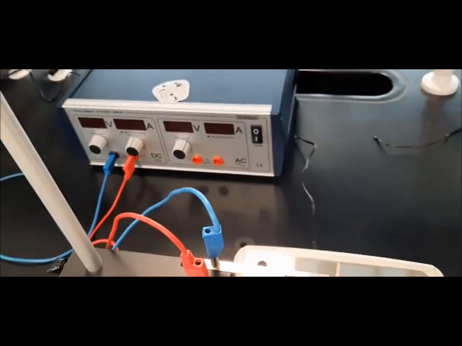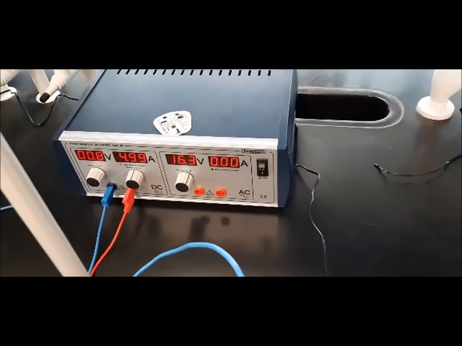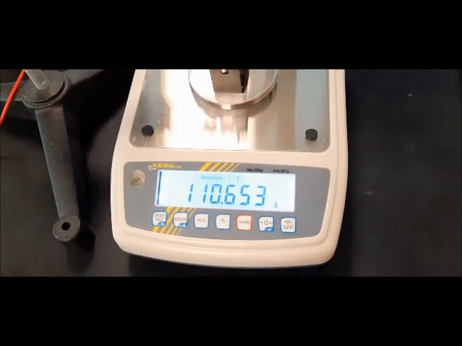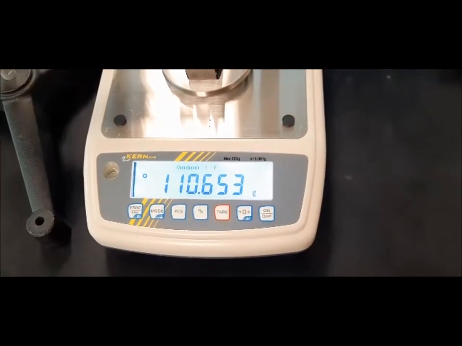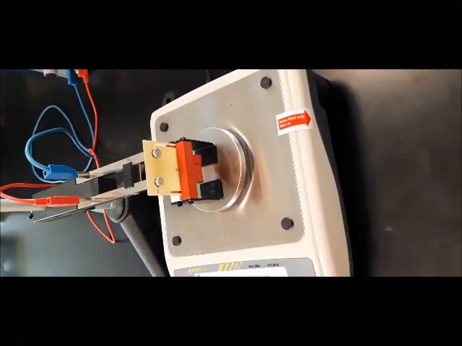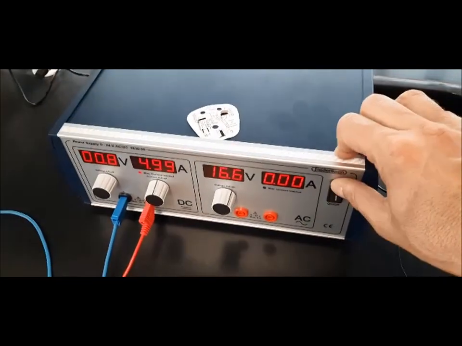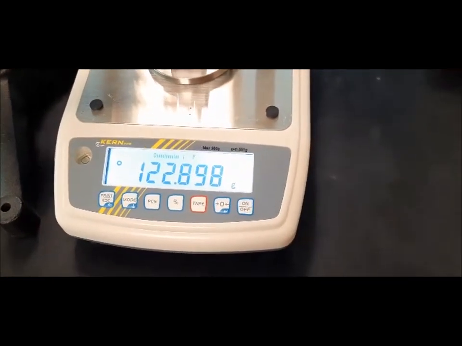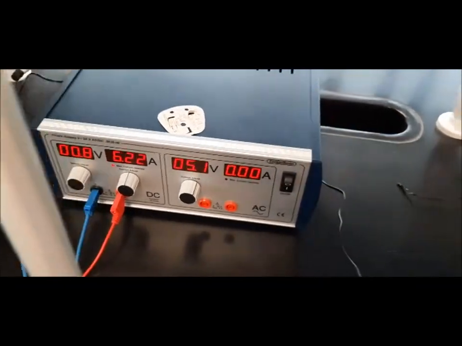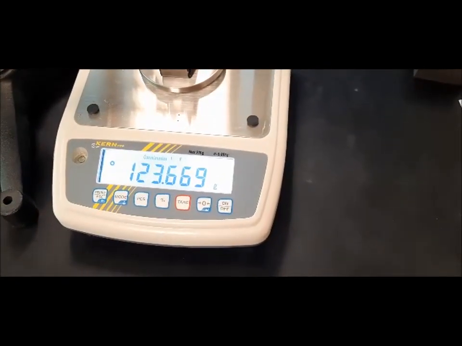110.103 when the current is 0. Now I will turn on the current, still 5 amperes. The new reading is 110.653. The third piece will be mounted now. Okay, 3 pieces are placed. When the current is off, the reading of the balance is 122.898, and when I turn the current on at 5 amperes, the reading of the balance is 123.669.